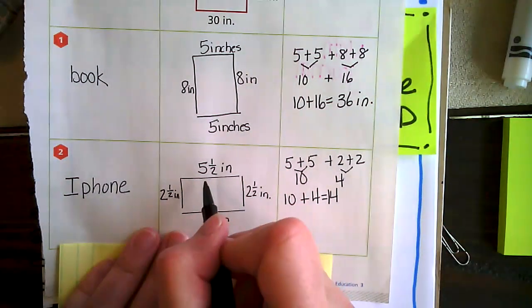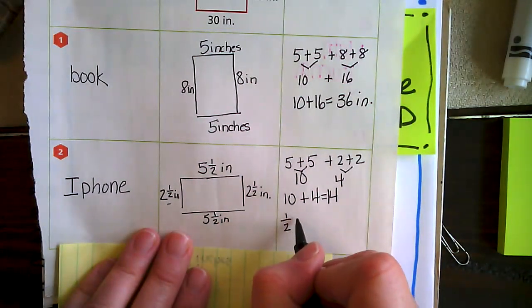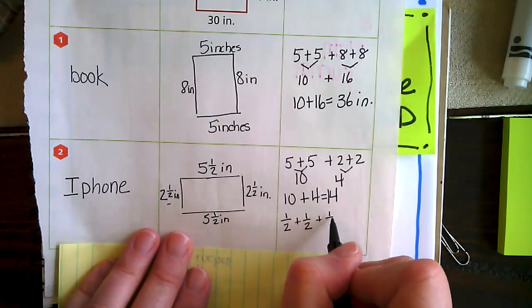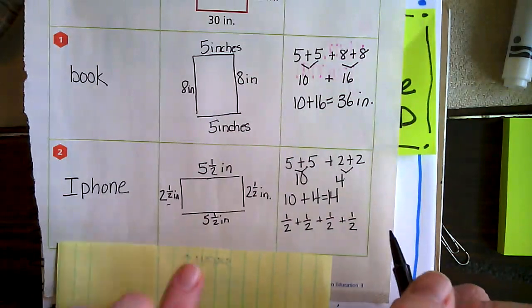But we have to add our half inches here. We have 1/2 plus 1/2 plus 1/2 plus 1/2.